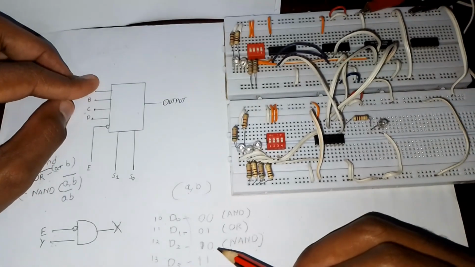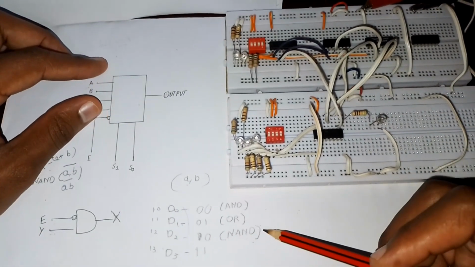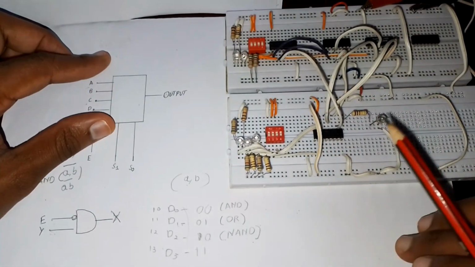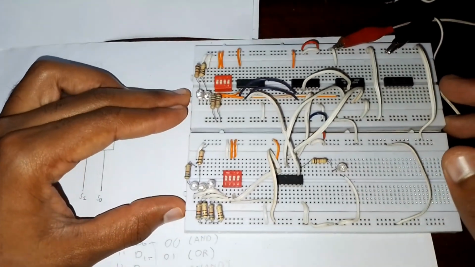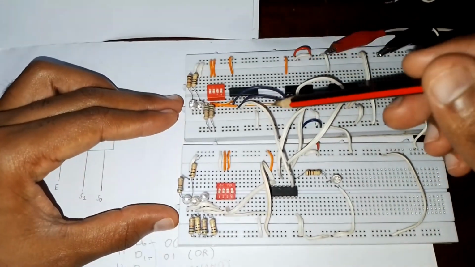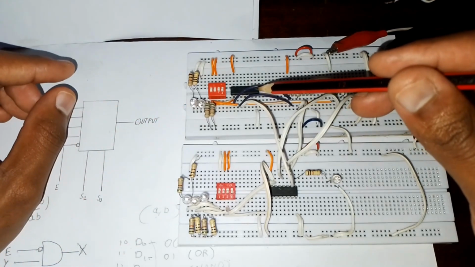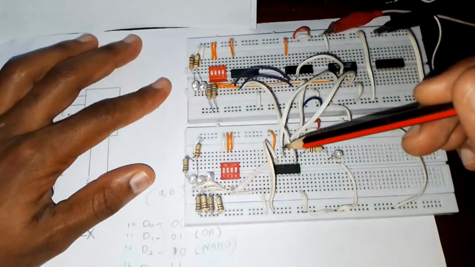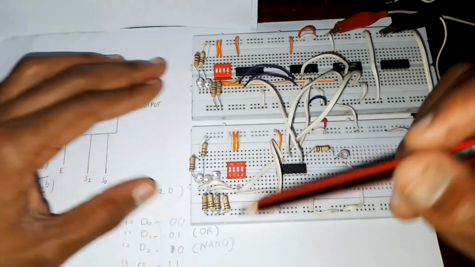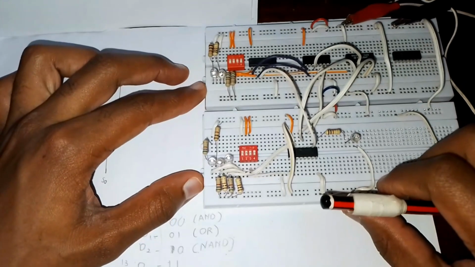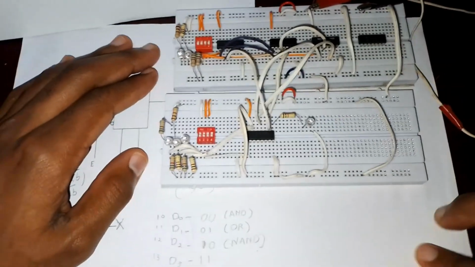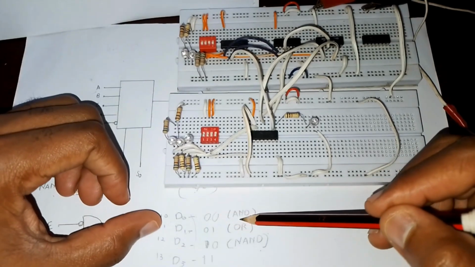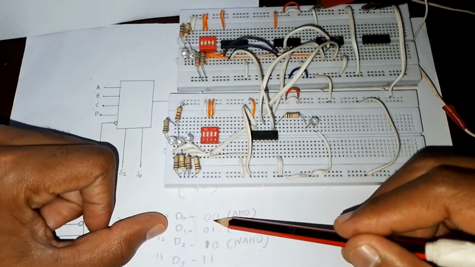So for today we have added another operation. It's a NOR operation on our circuit. Remember, we started with the AND operation, and we gave it the code 00.